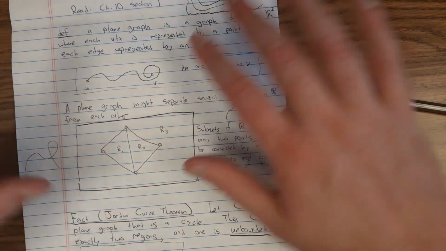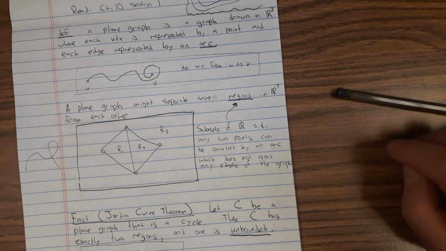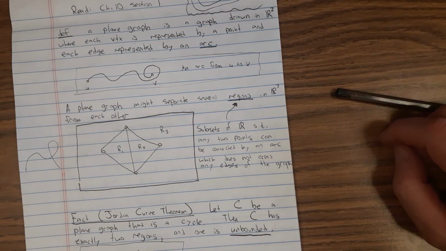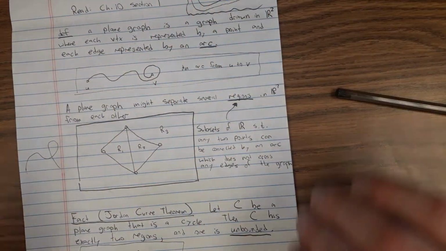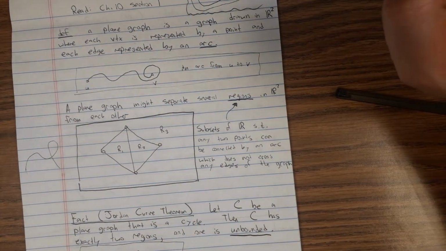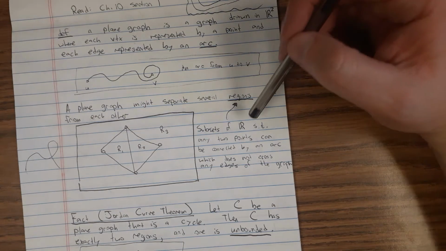So R3 sort of goes forever. Of course, my page isn't infinitely big, but we're imagining that this is the plane, and the plane does go forever, and R3 would include everything, even 100 miles away. So more formally, what are these things that I'm calling regions?